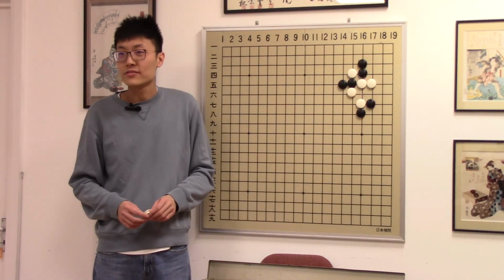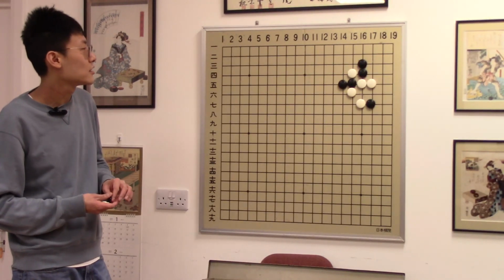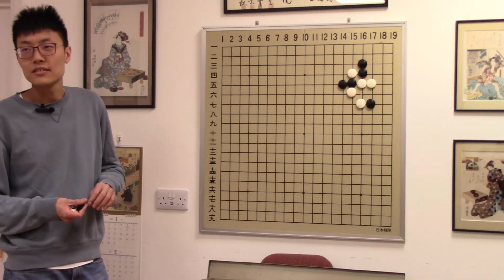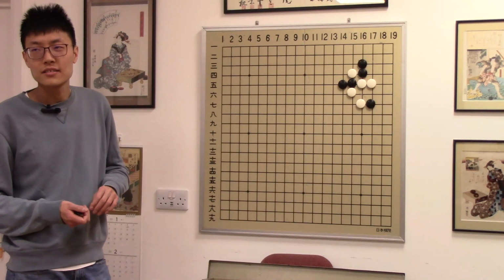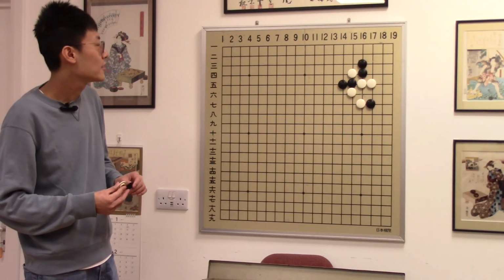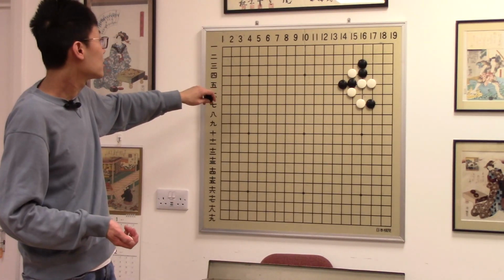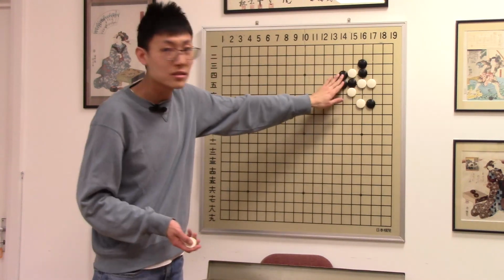Why do you prefer to sacrifice the stones and divide the territory as we did, instead of moving into different directions, so that white would have the upper part and black would have the lower right part? That's the 14-4 move from a couple of moves ago.